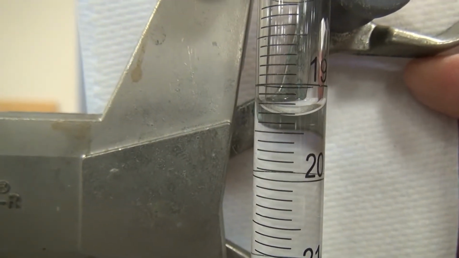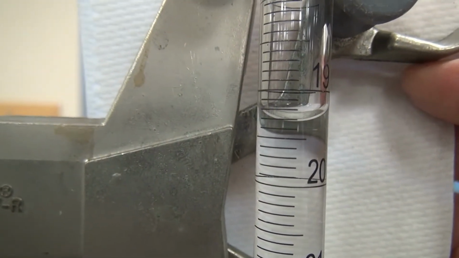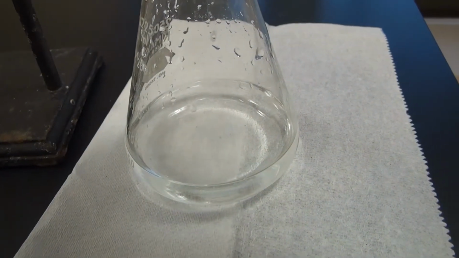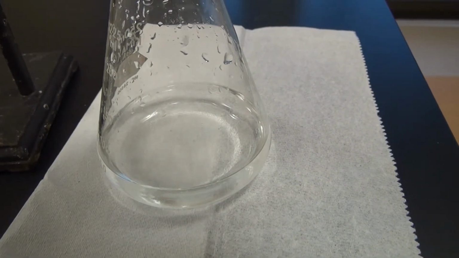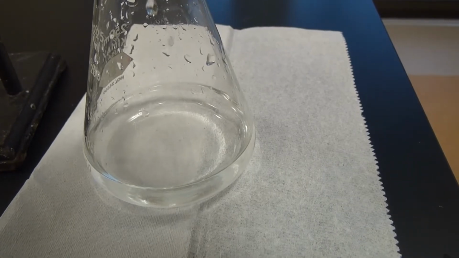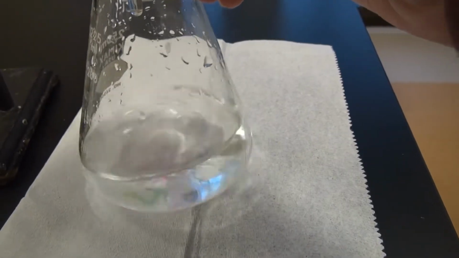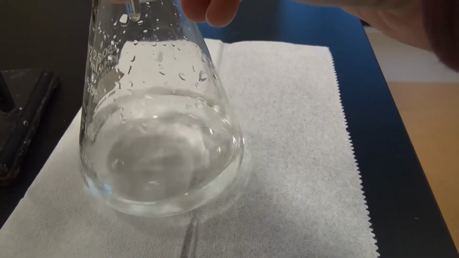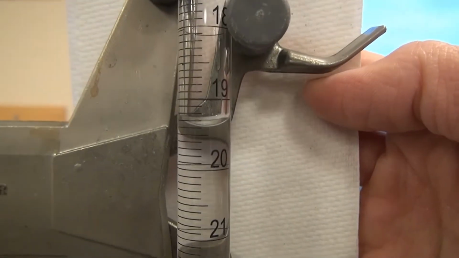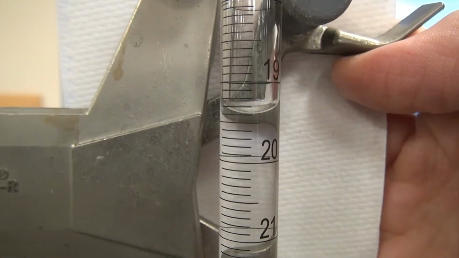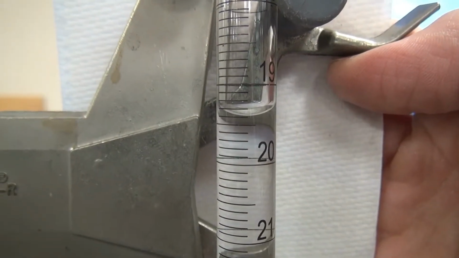Looks like it's a little below the 3rd tick mark, so you can estimate that 2nd decimal. We're getting very close. Okay, you got it? Right at the meniscus on that tick mark.